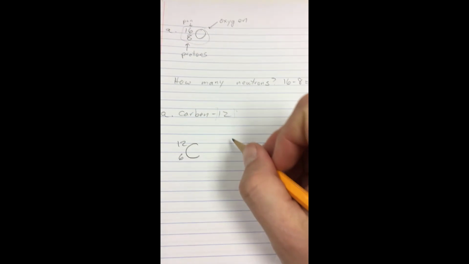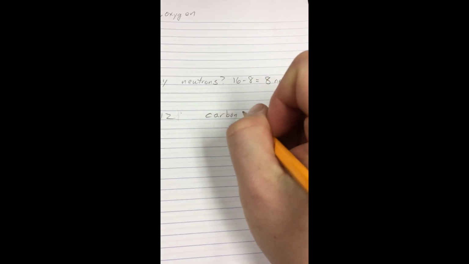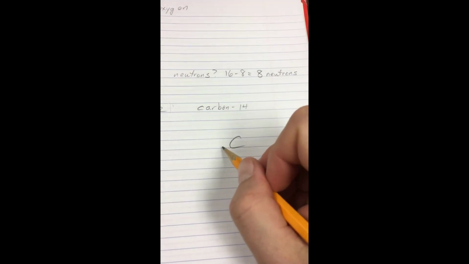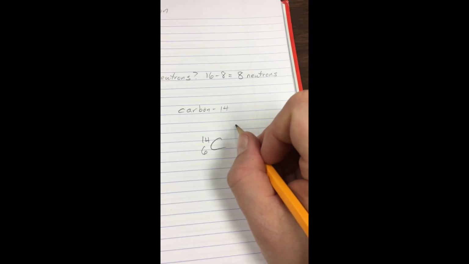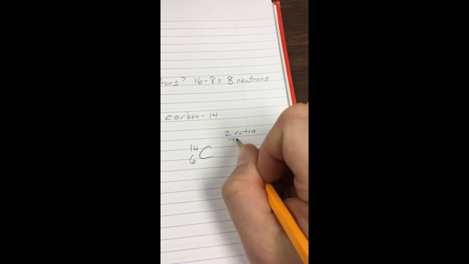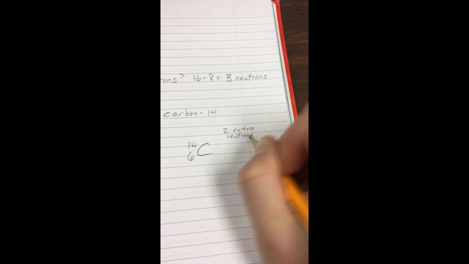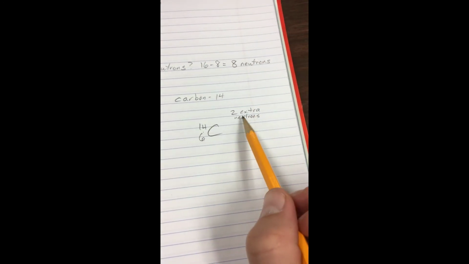I could also have other things, like I could have carbon 14, okay? In that case, I still have 6 protons no matter what, but my mass is now 14. That means I've added 2 extra neutrons. That's how I went from having a mass of 12 to a mass of 14. 2 extra neutrons. That's what carbon 14 would be.